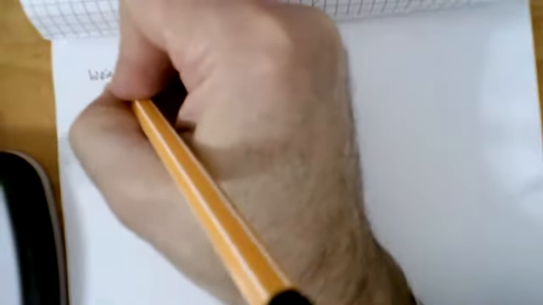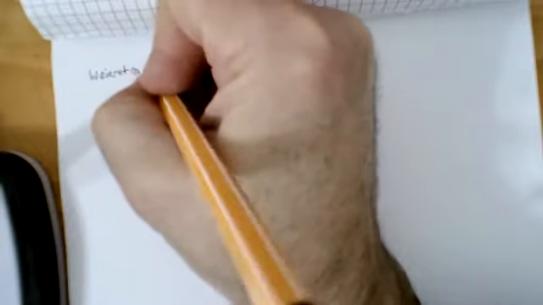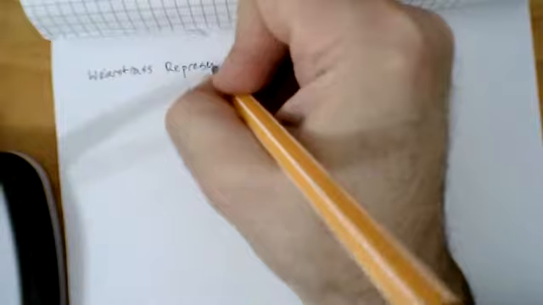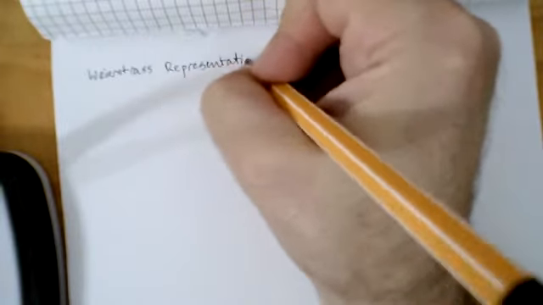So we're going to continue talking about the Weierstrass representation. And let's sum up what we know so far.